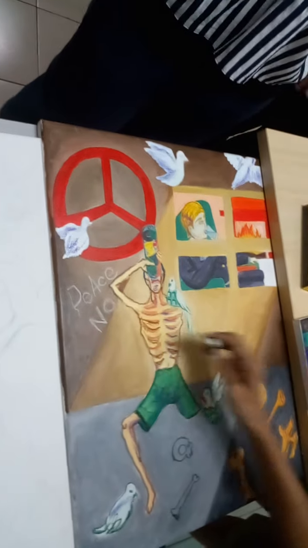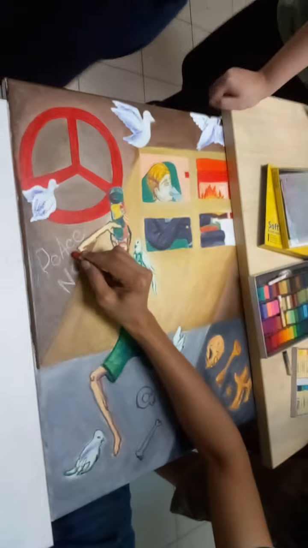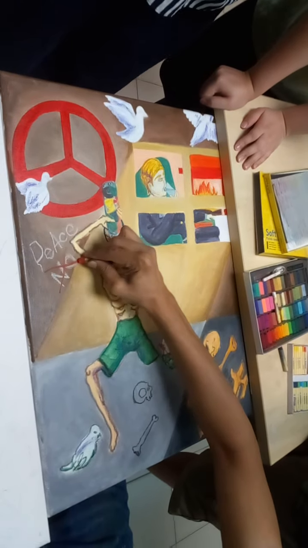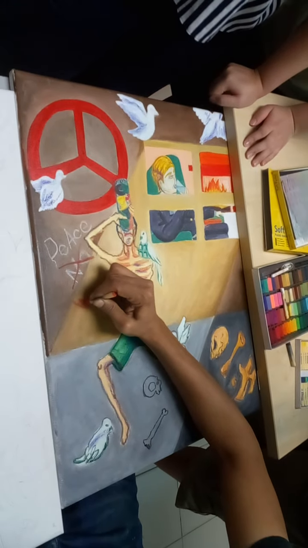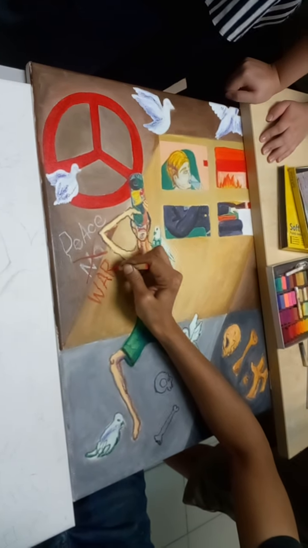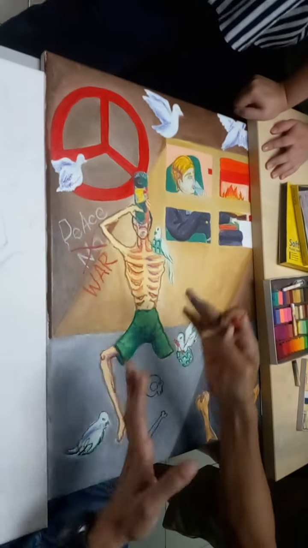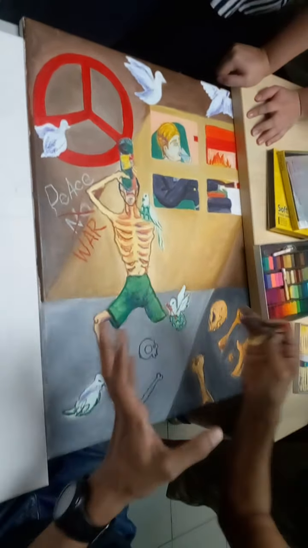Then war, for example, like this. It's a part of those illustrations where we combine all those kinds of words together.